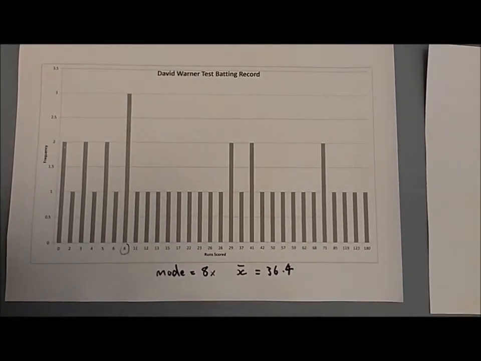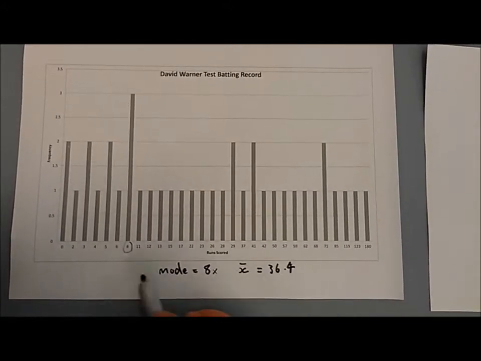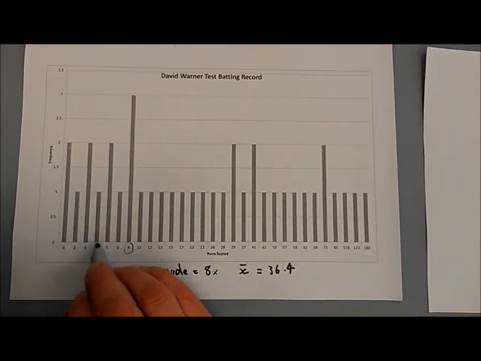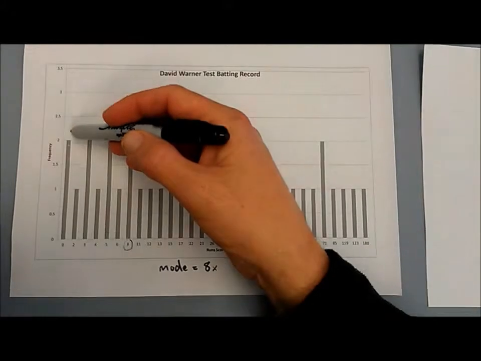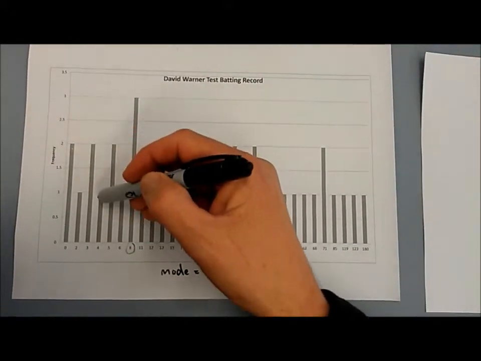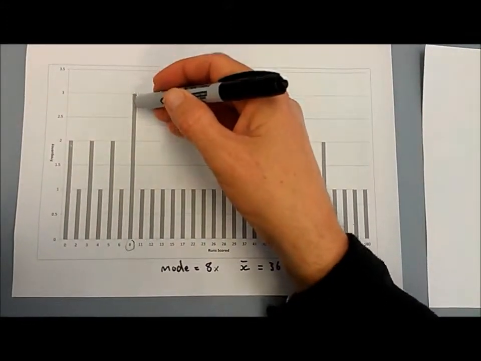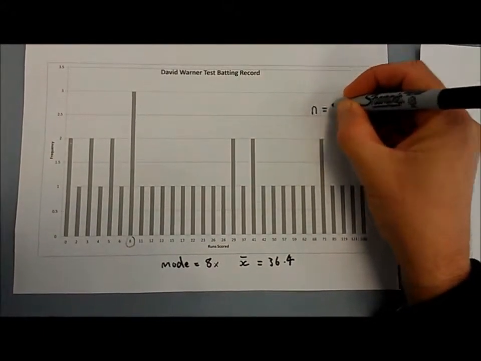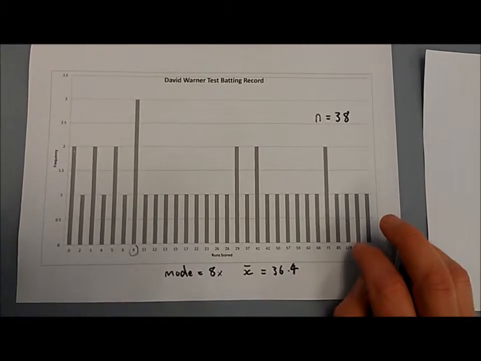So the next thing I want to do is find the median. Now in a graph, it's a bit like in a table, and to find the median, I want to find the middle score. So first I'll need to know how many scores there are altogether. So I'll have to count them up. So I'll go up each column. 2 plus 1 is 3, plus 2 is 5, plus 1 is 6, plus 2 is 8, plus 1 is 9, and so on, adding all the columns. And what I'll find is that the number of scores I've got here is 38. So there's 38 scores along here.